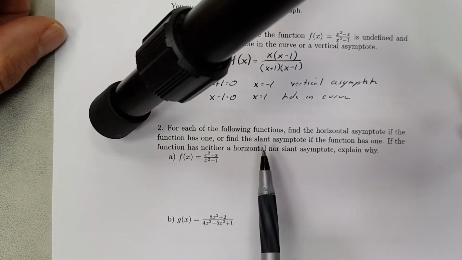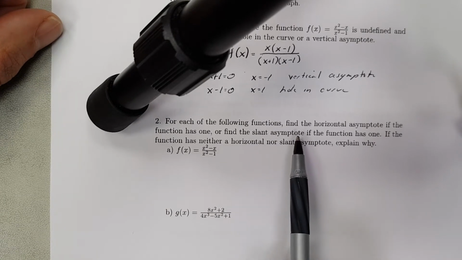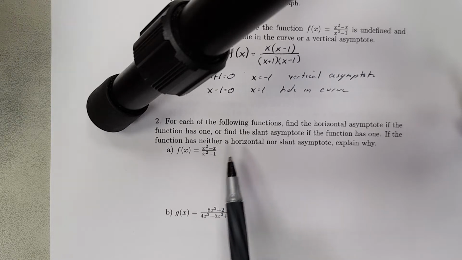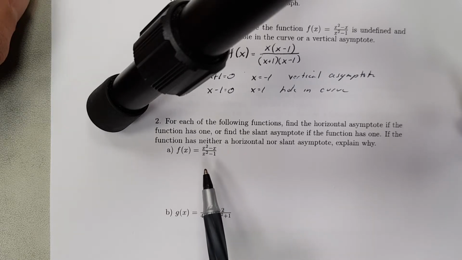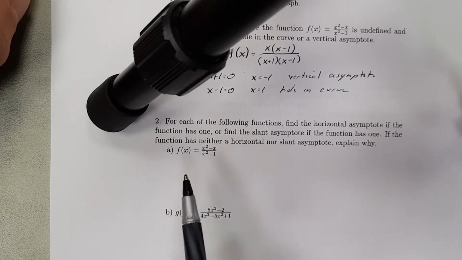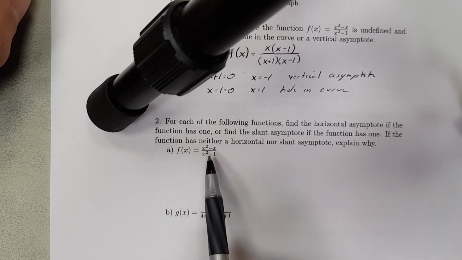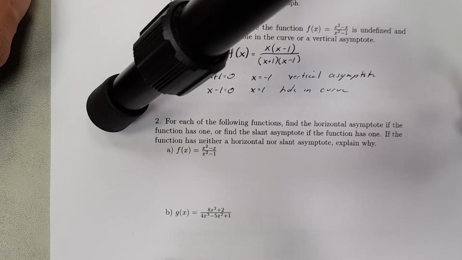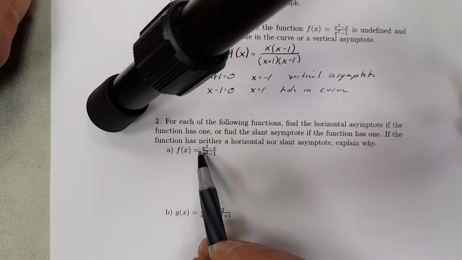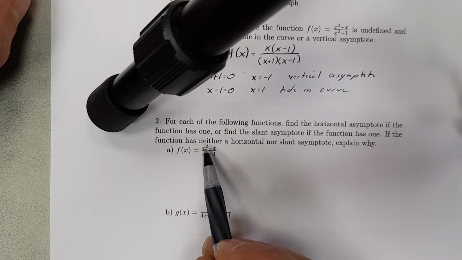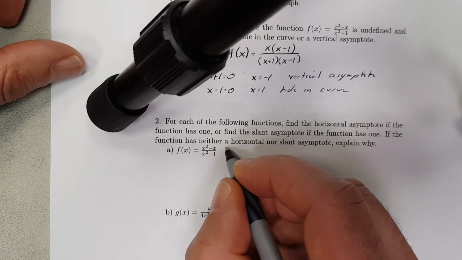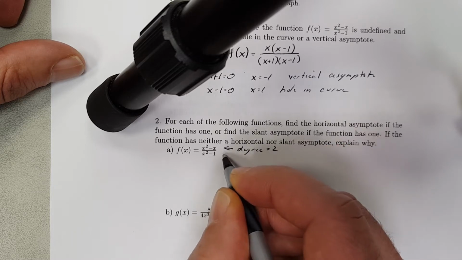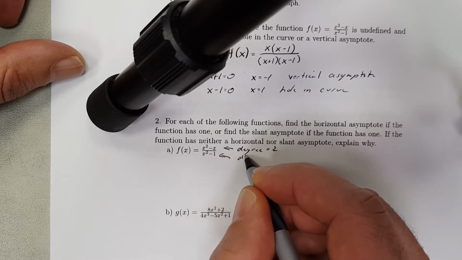So for each of these following functions, find the horizontal asymptote if the function has one, or the slant asymptote if the function has one, or if the function has neither a horizontal nor slant asymptote, we'll explain why. So in this first question, we have an x squared minus x over an x squared minus 1. It's basically the same curve we had up here. We can see that the degree of the numerator is 2, and the degree of the denominator is 2.